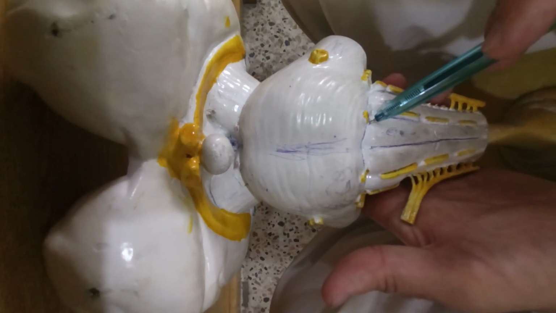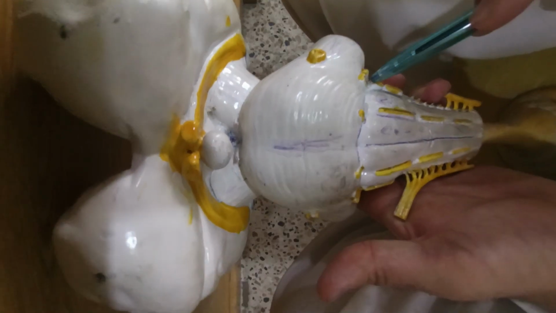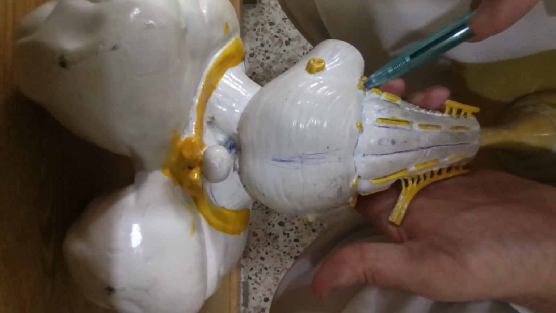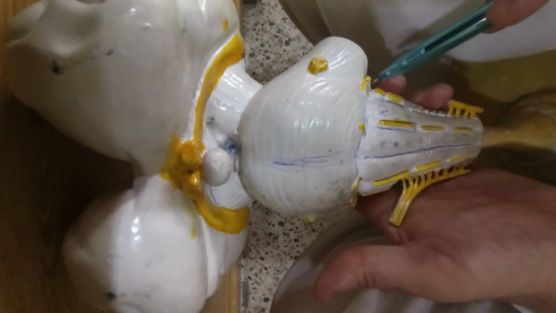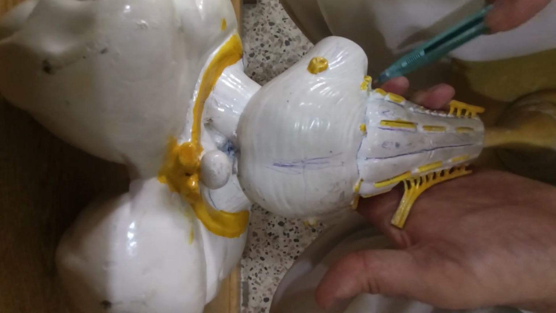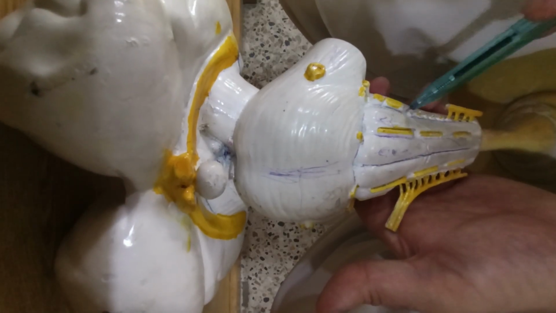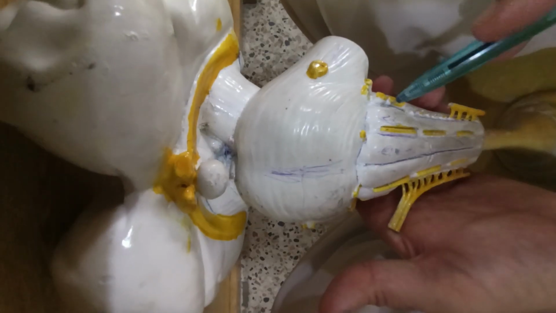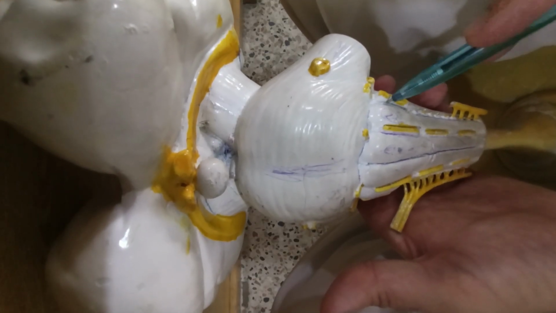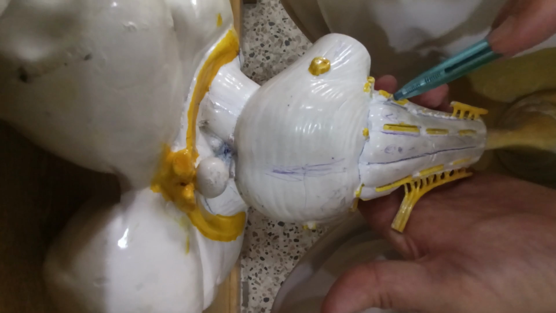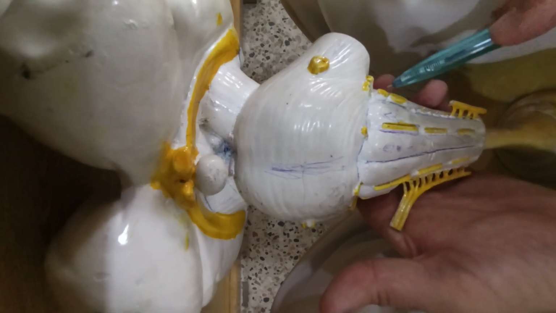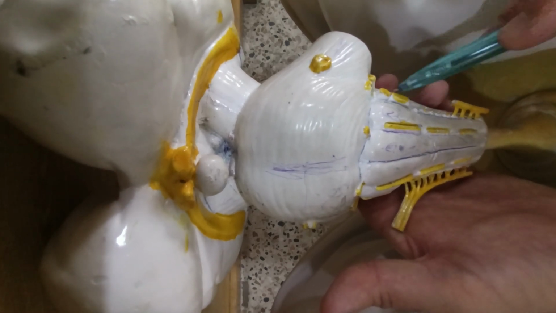Then in the pontomedullary sulcus we have three nerves, the sixth, seventh and eighth. The sixth one is known as the abducent nerve, the seventh one is the facial nerve, which again has two parts, a medial motor part and a lateral sensory part, and the eighth cranial nerve is the vestibulocochlear nerve. Then the other three cranial nerves arise from the post-olivary sulcus. These were 6, 7, 8, these are 9, 10 and 11. The ninth one is the glossopharyngeal nerve, the 10th one is the vagus nerve.